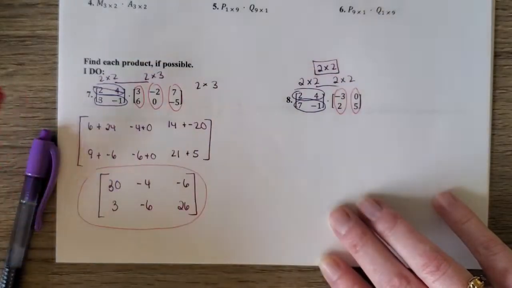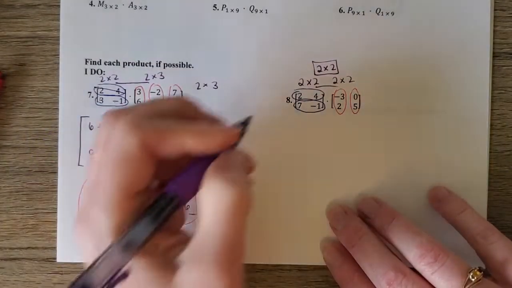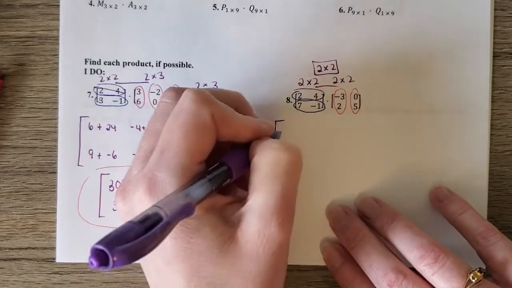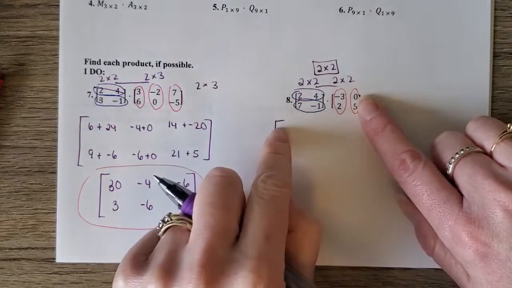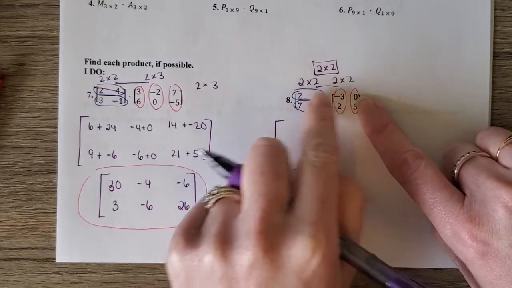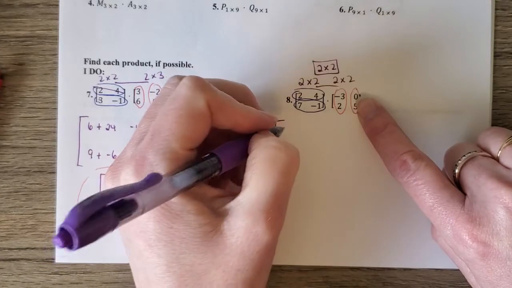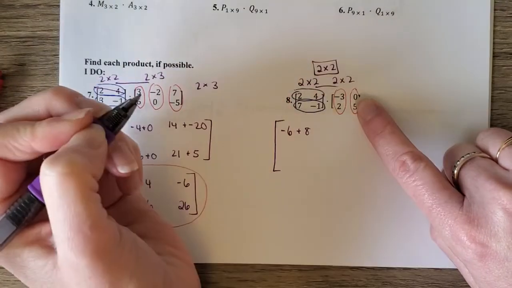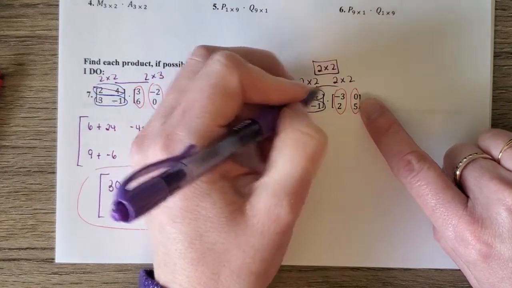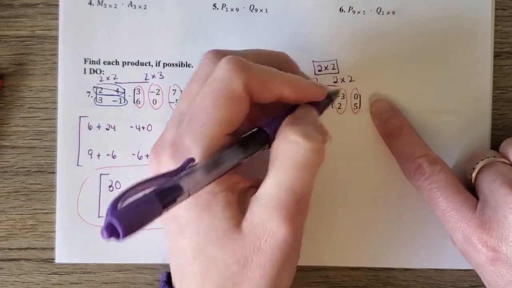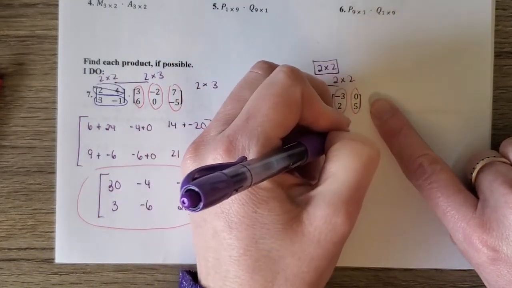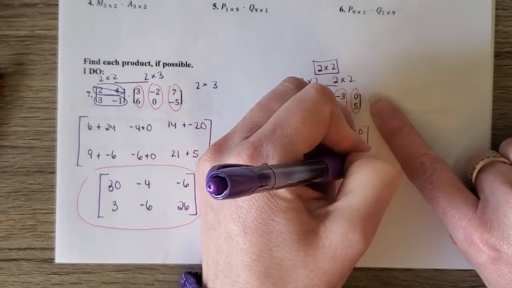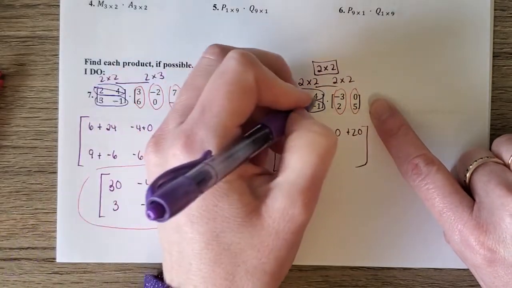Column, column. Okay, so let's start off. Upper corner, we're going to go in the first row, and we're going to use the row in the column. 2 times negative 3 is negative 6. 4 times 2 is 8. We're going to add those together. Then we're going to do the row with the second column. 2 times 0 is 0. 4 times 5 is 20. It's always addition. So now we took care of the first row.